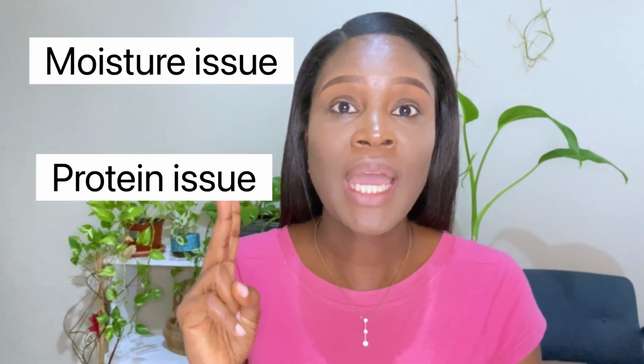So I would recommend that if you see this happening to your hair, it could be one of two issues. It could be a moisture issue, or it could be a protein issue. And keep in mind, if it is a protein issue and you do use the protein on your hair, you have to go in with a moisture treatment after. Why? Because protein tends to make our hair very dry, and if you're already having breakage and your hair is dry, then you know that you're going to be having more hair breakage, and of course we don't want that.